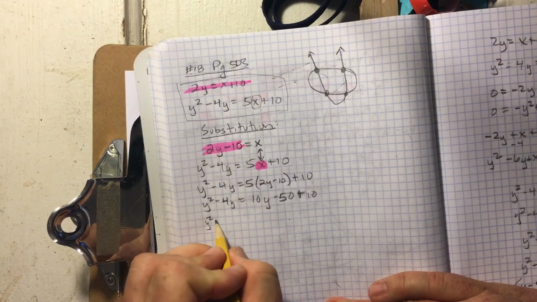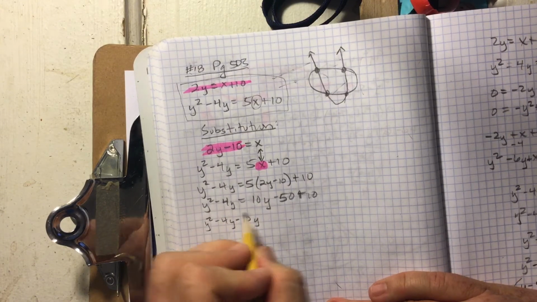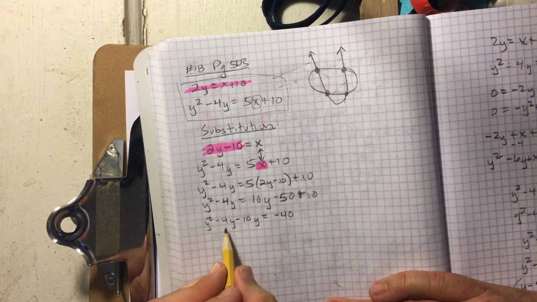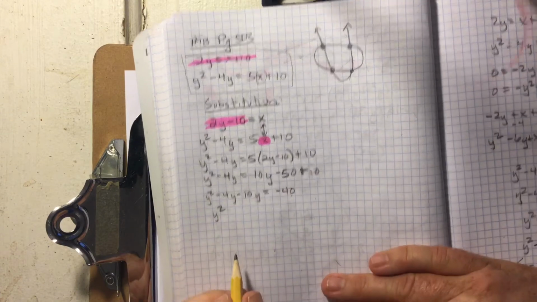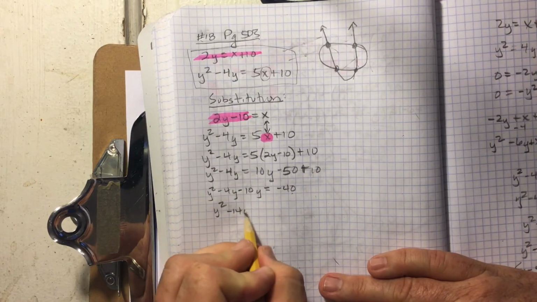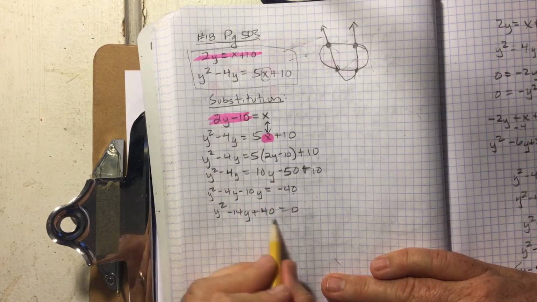We get y squared minus 4y minus 10y, I move the 10 over, equals negative 40. So I can clean this up, move this up even more. So I keep cleaning things up a little bit as we go. And we end up with y squared minus 14y plus 40 equals 0. Well, I can factor this.